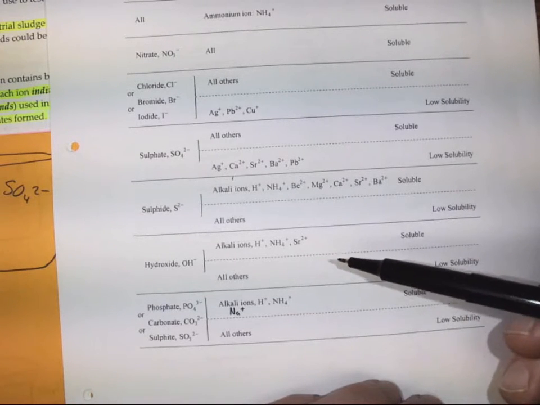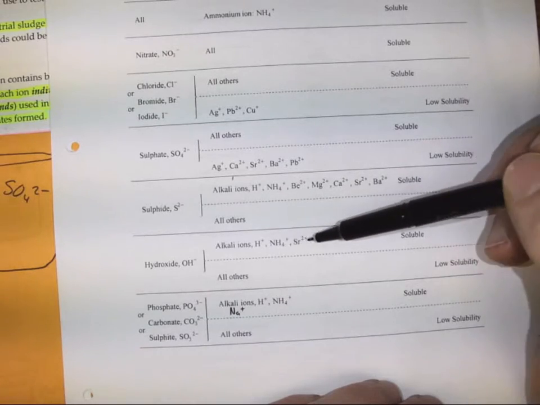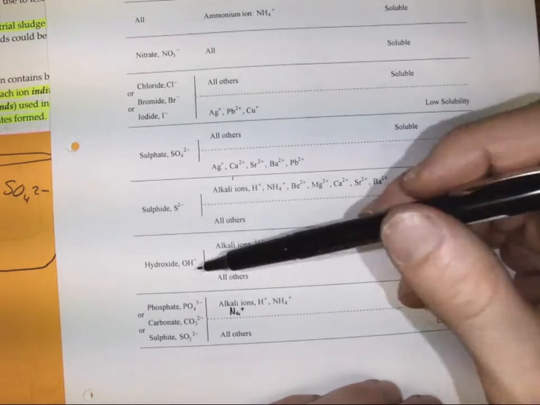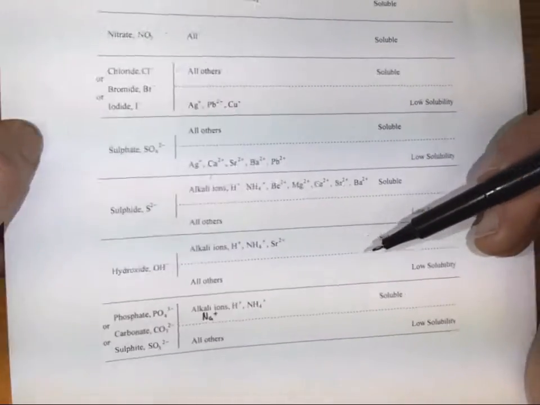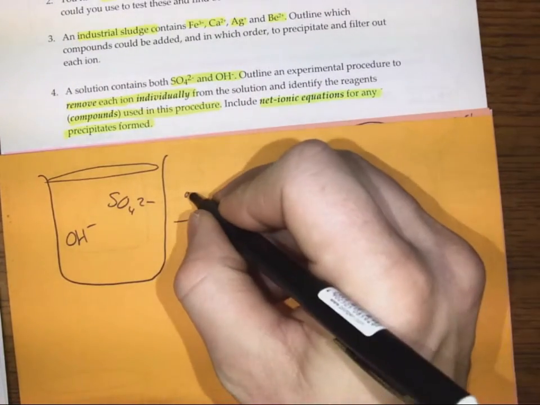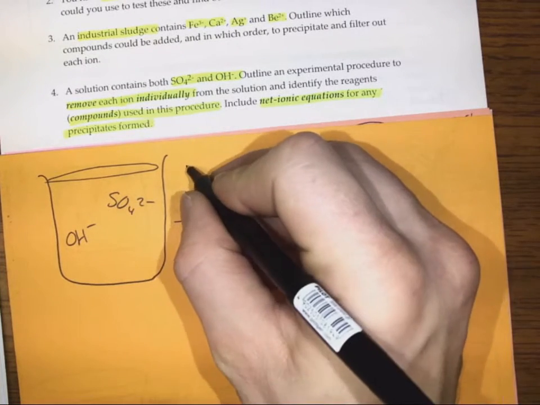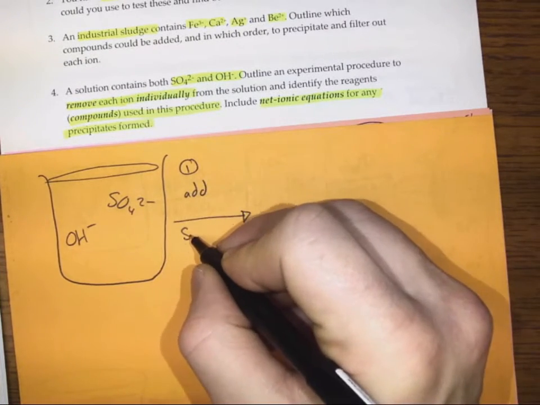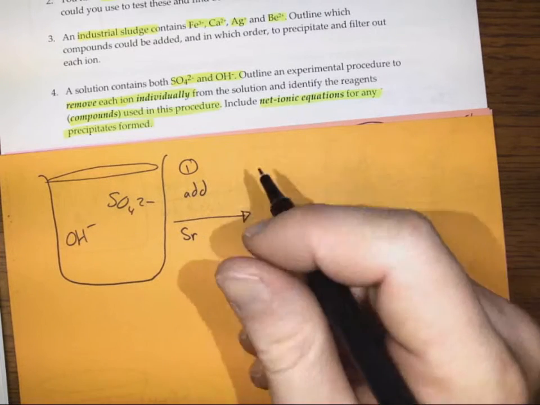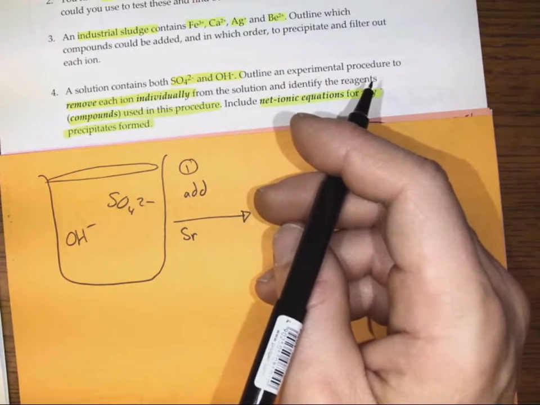If strontium is soluble with hydroxide, maybe I'll add some strontium hydroxide. Is it cheeky to add hydroxide? You know what, maybe I won't add hydroxide.